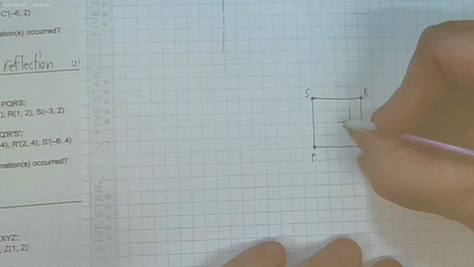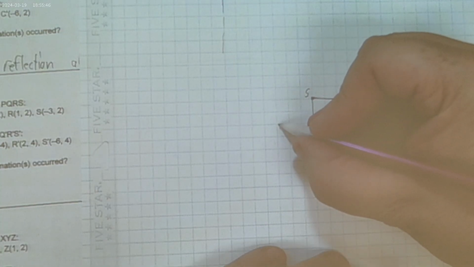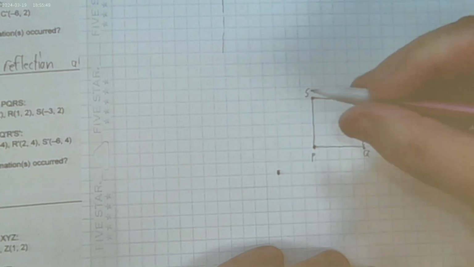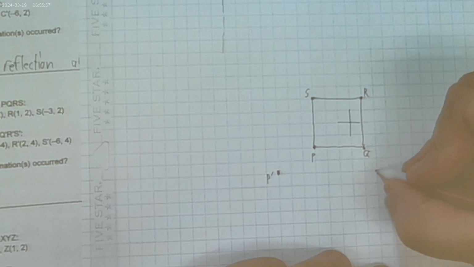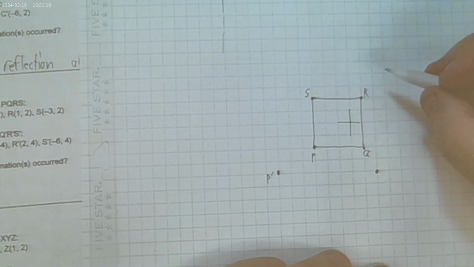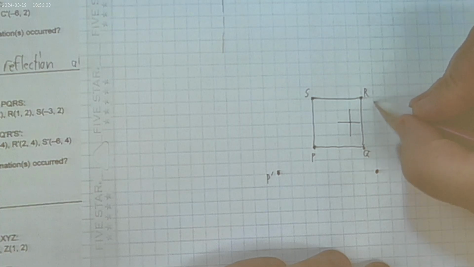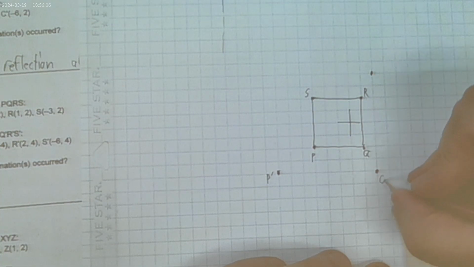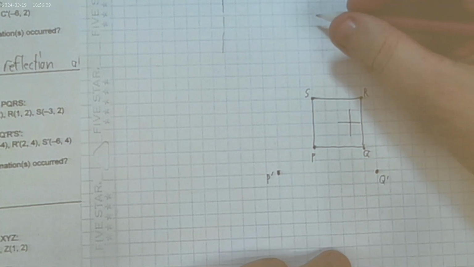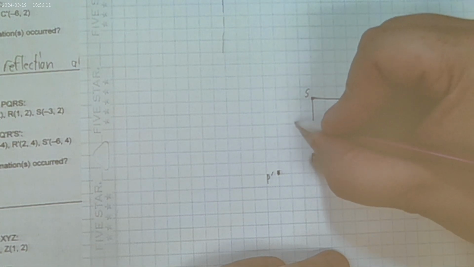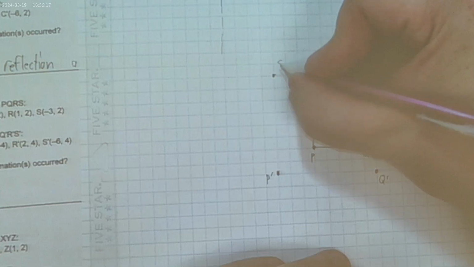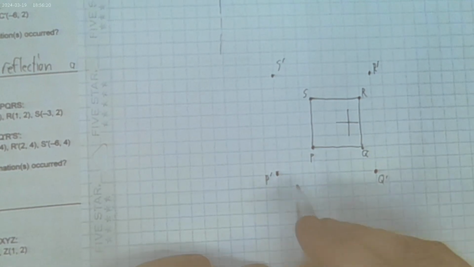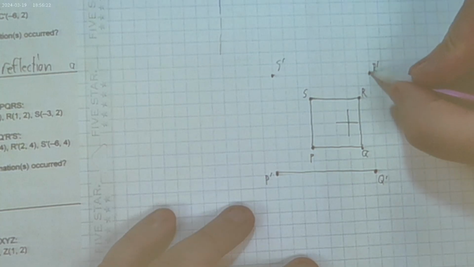So the final rectangle is 1, 2, 3, 4, 5, 6, and then 1, 2, 3, 4. That's P prime. Q prime is 1, 2, and then 1, 2, 3, 4. I can already tell you what it is. R prime is 2, 4, so 1, 2, 1, 2, 3, 4. And then S prime is 1, 2, 3, 4, 5, 6, and then 1, 2, 3, 4. I kind of guessed what was going on pretty quickly.